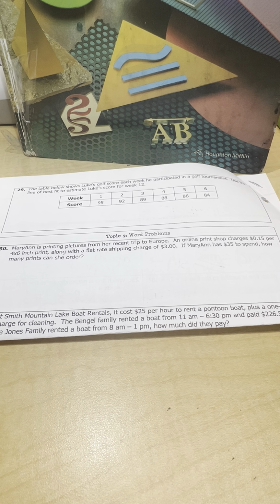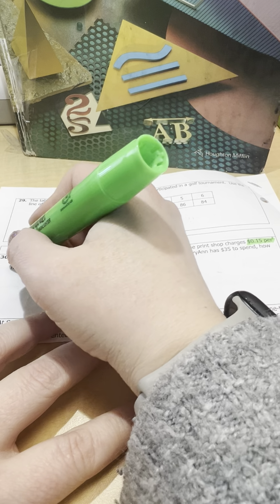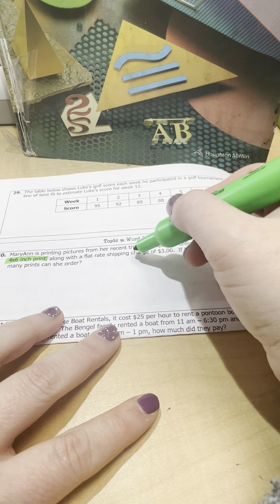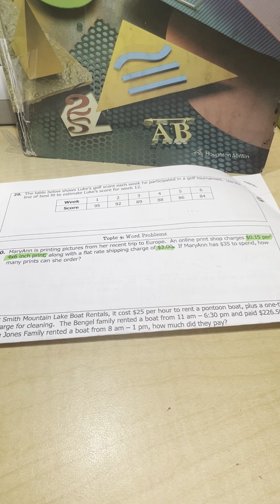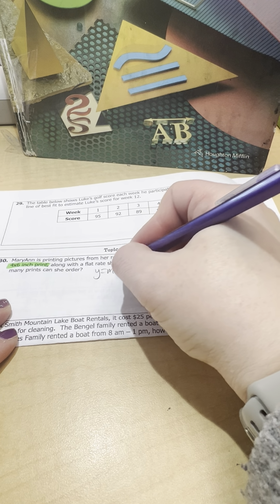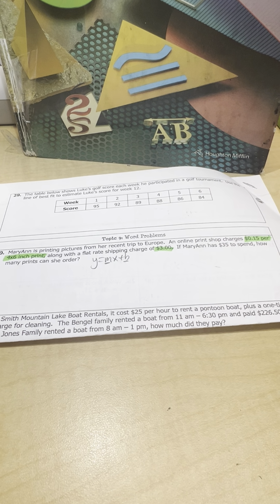Yes. And how do I know? Because I see the word per: 15 cents per 4x6 inch print. Okay, and then a flat rate shipping charge of $3. That's a one-time fee, so I'm just going to add that to the end. This is y equals mx plus b, because they gave me a slope and a starting point, a flat fee.